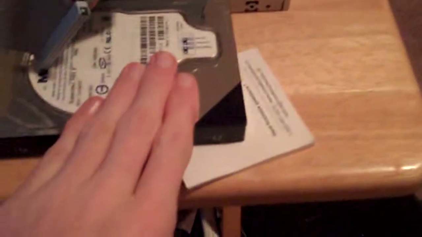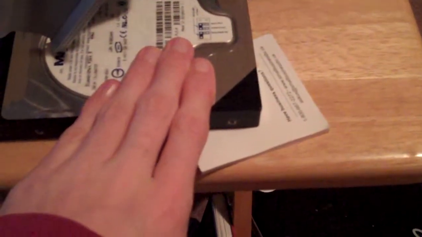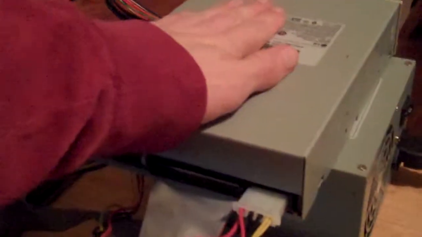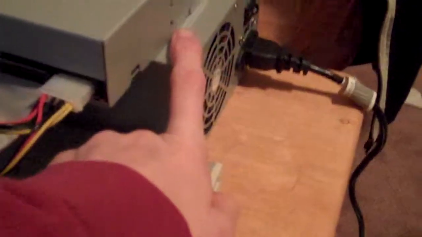I've got a 40 gig Maxtor DiamondMax hard drive. I've got a floppy drive, a CD drive. This isn't even DVD, this is CD, this was made in 2000. A 250 watt power supply, an NVIDIA Vanta 16 graphics card.